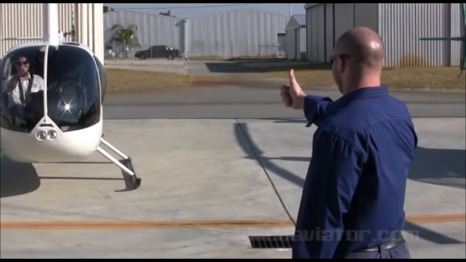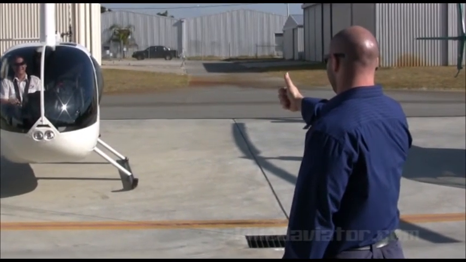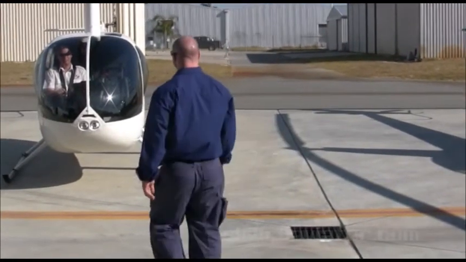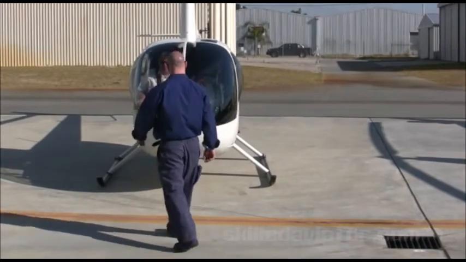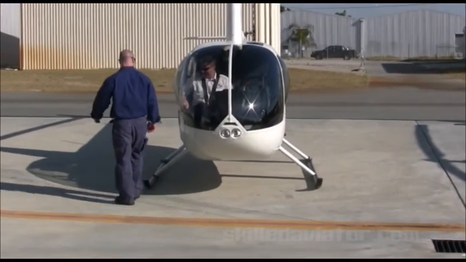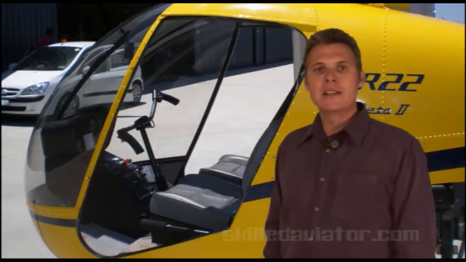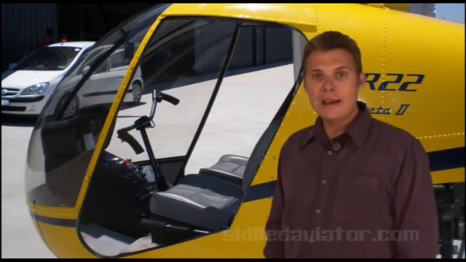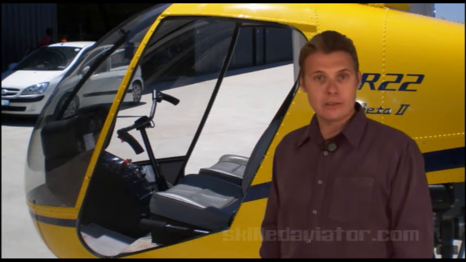If you are approaching the aircraft when it's running, stay in view of the pilot, make sure you get the thumbs up before you walk forward, and stay low on entry and exit. In addition to this safety information, it's important to be able to hand over control of the aircraft between yourself and the instructor when the aircraft is in flight.